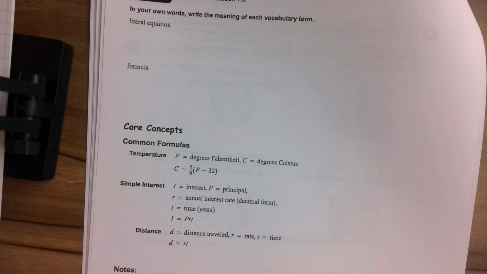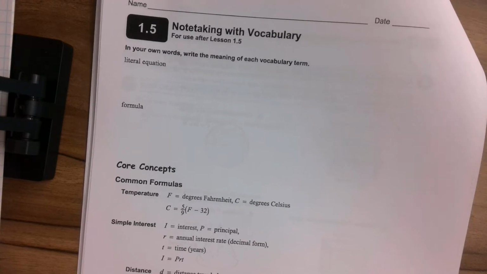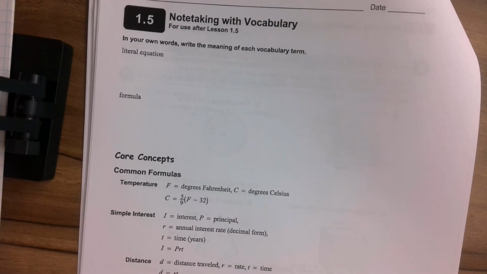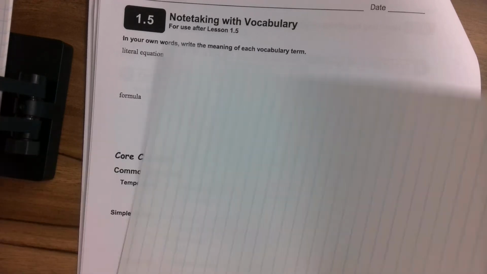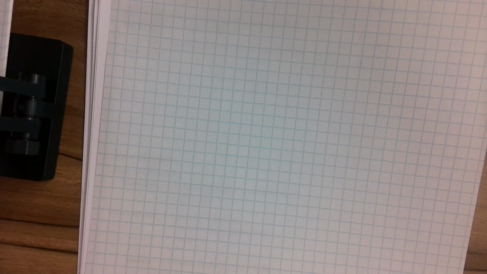Today we're going to be talking about the lesson 1.5 notes. Now, 1.5 is going to be all about what we're going to call literal equations. But before we get into that, I want us to do a quick little exercise together. All right?